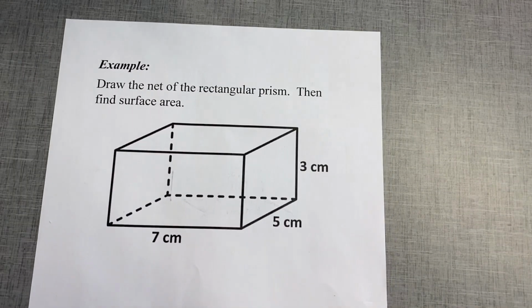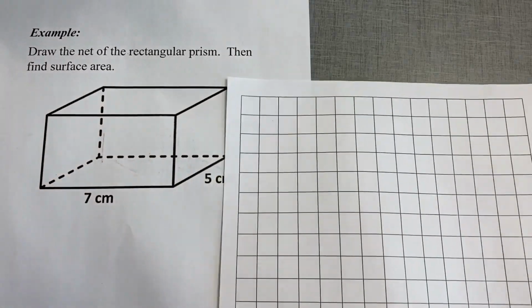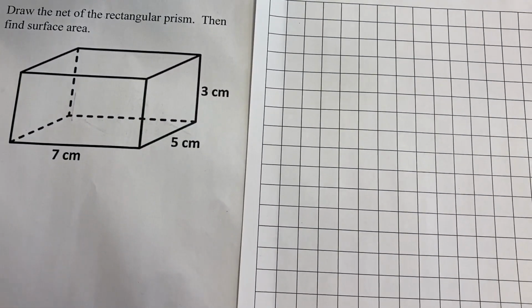Okay, so I have another one. Same idea, just different measurements. Draw the net of the rectangular prism, then find the surface area. So we're going to basically do the same exact thing, but maybe this time it'll feel a little bit easier.